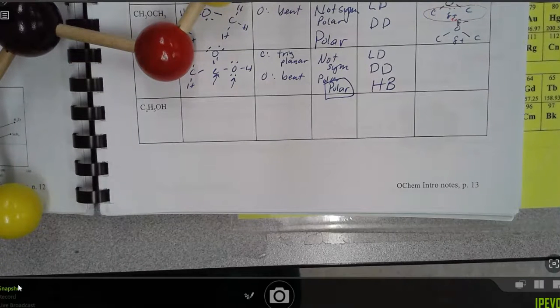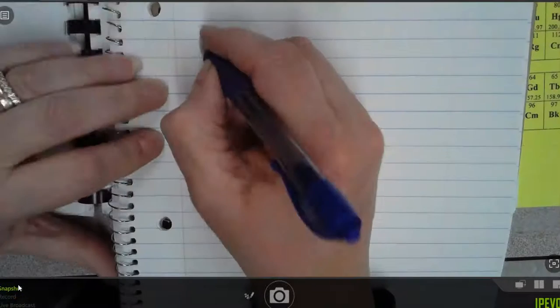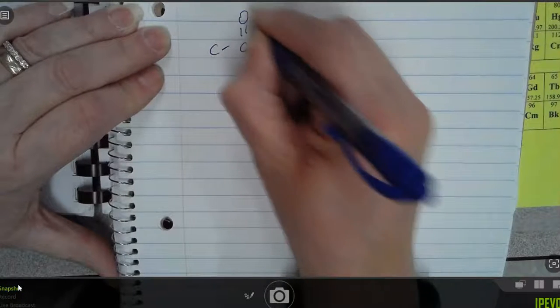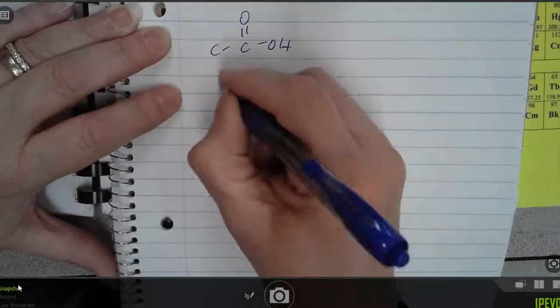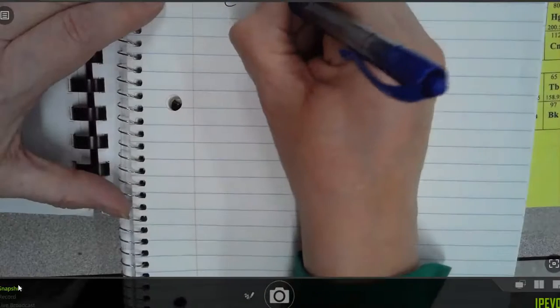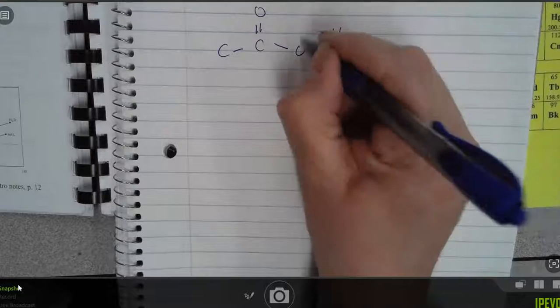All right, give me a second. I need a bigger piece of paper for this. I'm going to go back to the C double bond O, OH. Actually, I should probably draw it a little bit different. Let me start again. So I have C double bond O, and now I'm trying to make that look bent. Oops, can't see that though, can you? There you go. Trying to make that look bent.